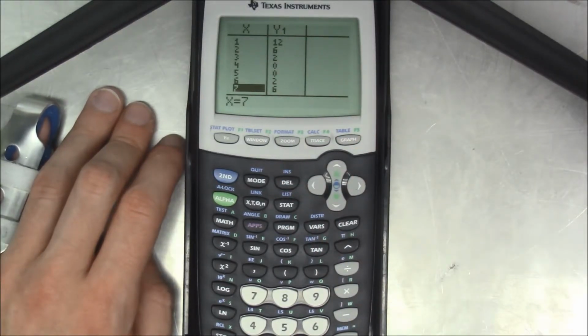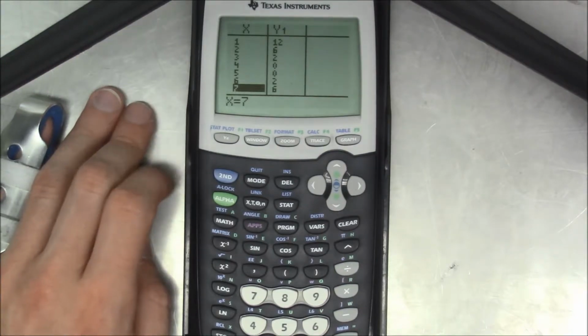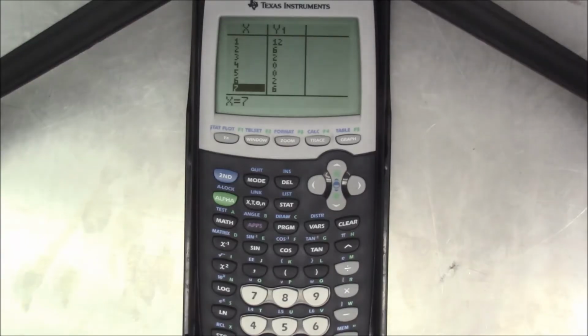When I say go, take 15 seconds to locate the vertex on your table. Go. And come back together in 3, 2, 1, time.